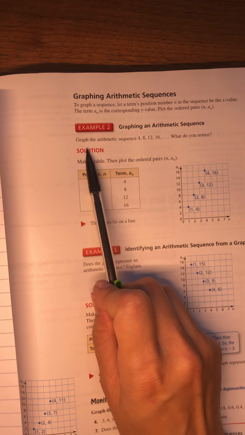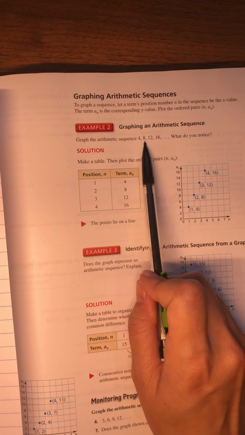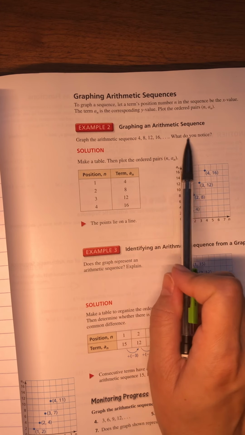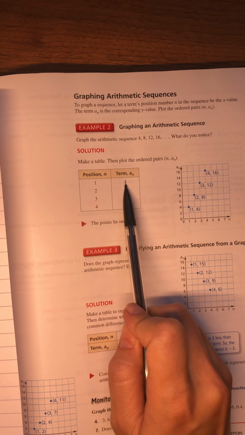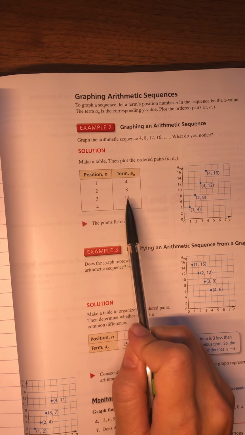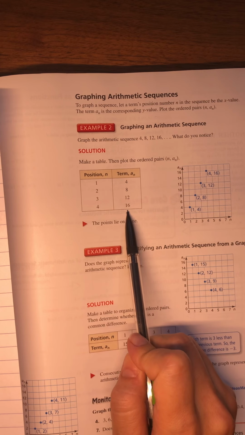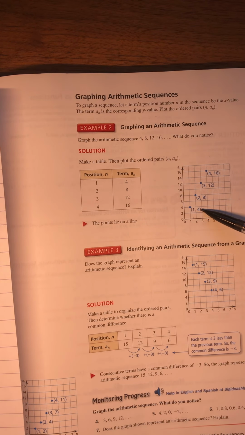So let's look at this. Graph the arithmetic sequence 4, 8, 12, 16, and what do you notice? So we're going to make a table. The first term is 4, the second term is 8, third term is 12, fourth term is 16, and then we plot those points on a coordinate plane. Here's (1, 4), here's (2, 8), here's (3, 12), here's (4, 16).